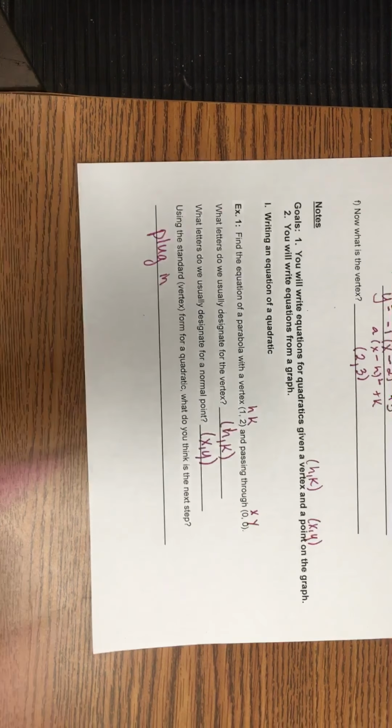Just a lot of algebra now. a times -1 plus 2, 1 squared plus 2. So I want to move the 2 over and solve. Divide out. So a is equal to -2.